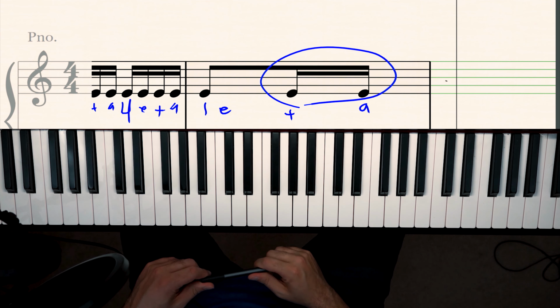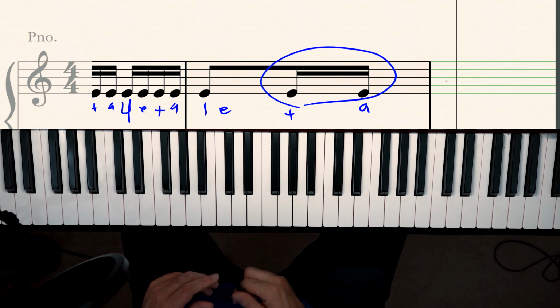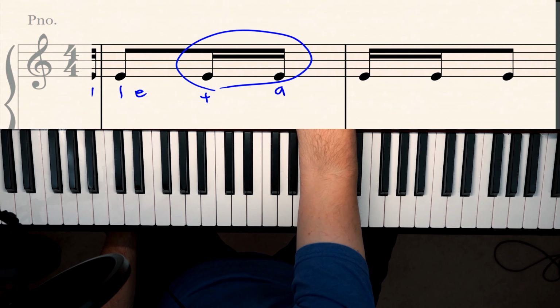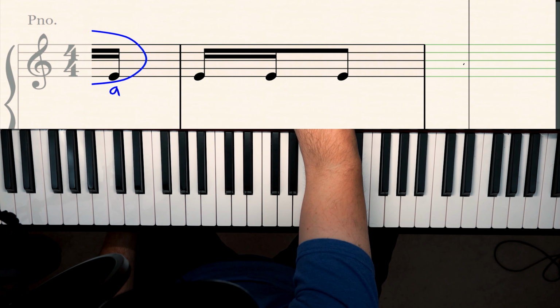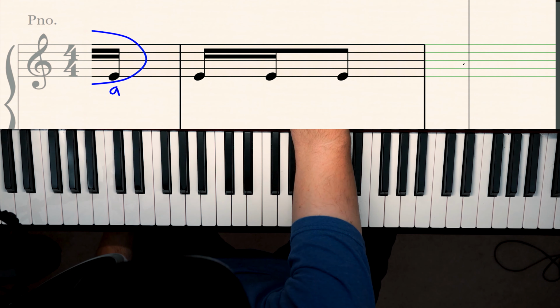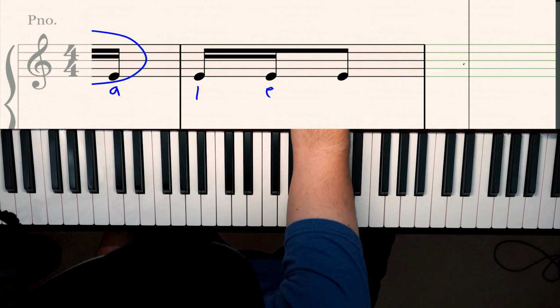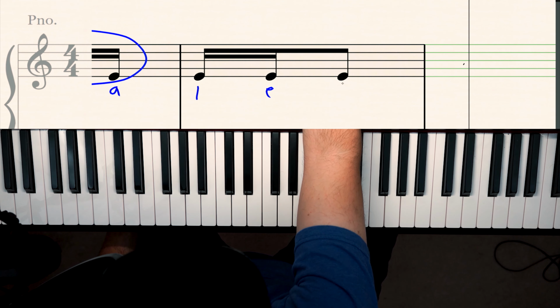All right, let me show you another pattern. Okay, so we had the eighth followed by 2 16ths, which we just did. Now we have 2 16ths followed by an eighth. So we have 16th notes, so we're splitting this up into 1 E, right? And then this time the eighth note's on the end, so this is going to get 2 of them, right?